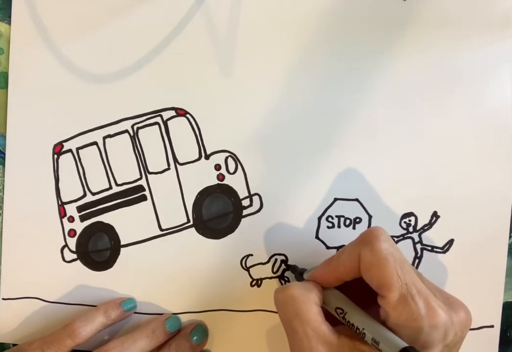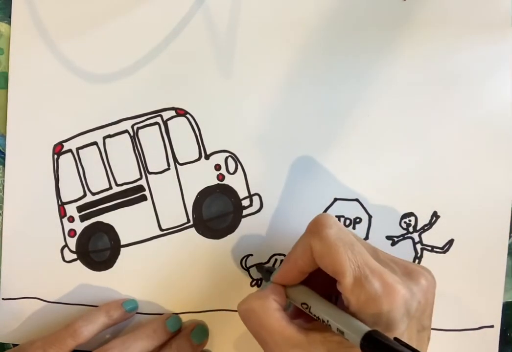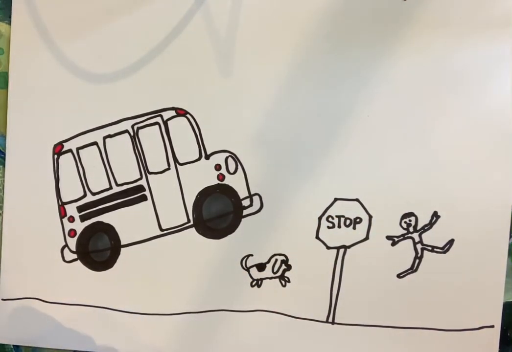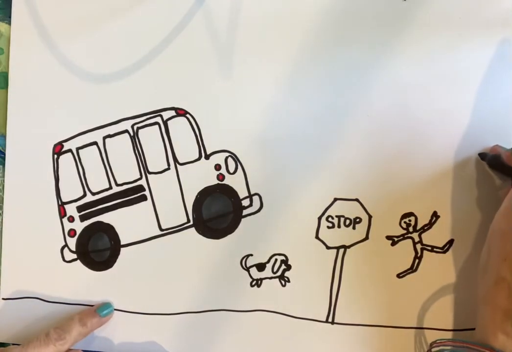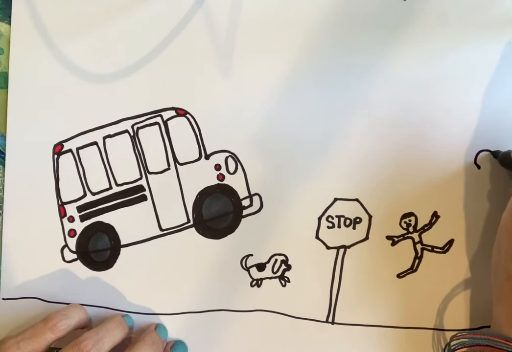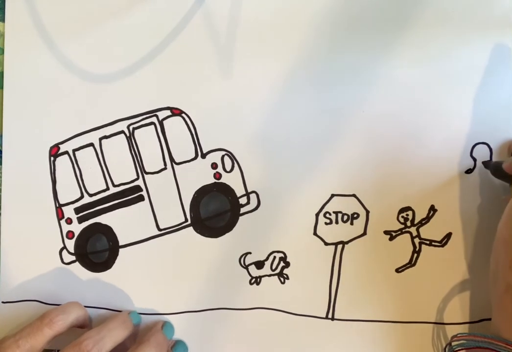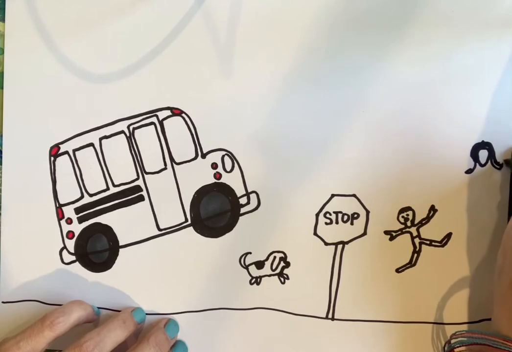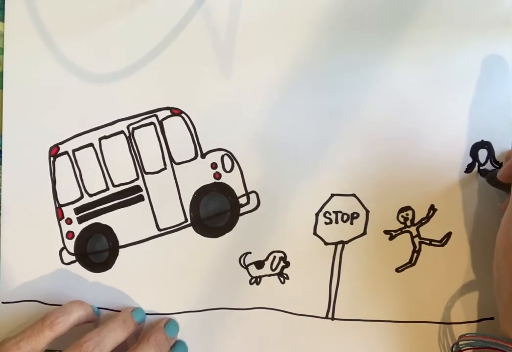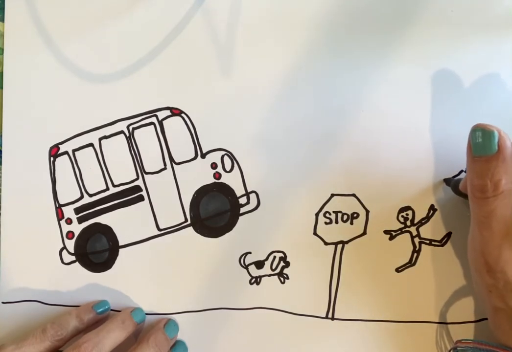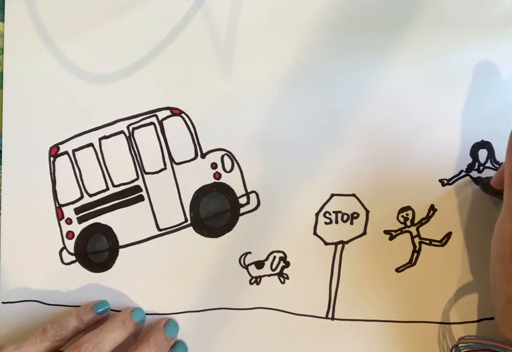Okay, yeah, it's funny. That's not too bad. I'm going to give him a little black spot. There we go. He's flying, and Mom was out at the bus stop, and she is flying. Here's Mom. I think Mom likes this. This is kind of fun for her.